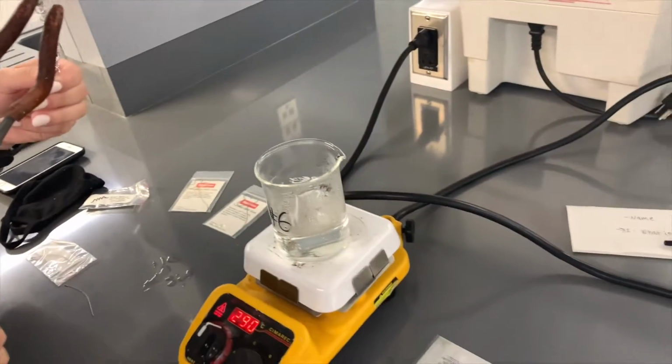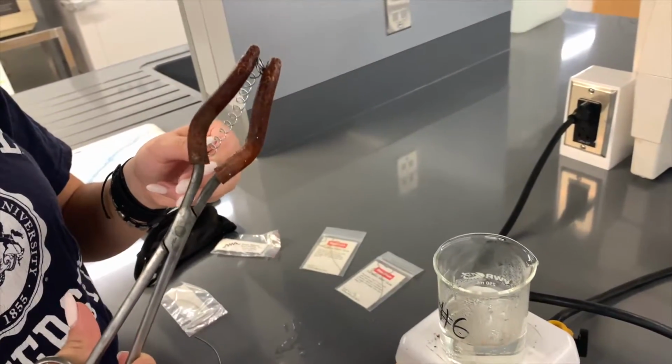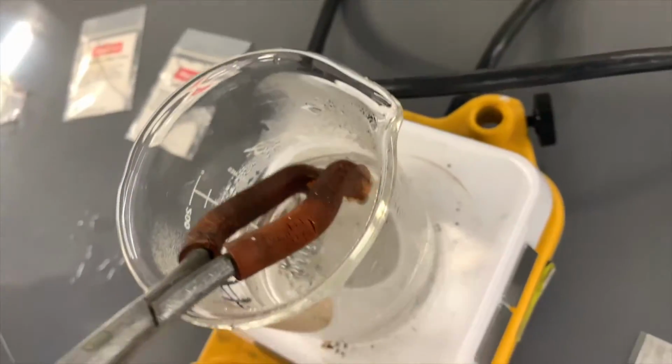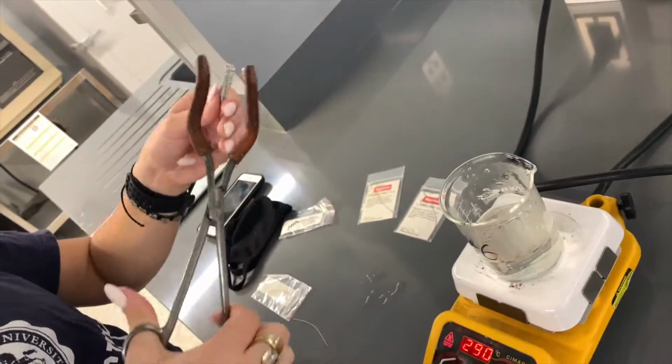So, here it is. Ta-da! Back to where it was. We can have a lot of different applications for this. For example, some of you might have glasses, and let's say a brother or sister, or even you accidentally bends them out of shape. If they were made out of shape memory alloys, we could put them back in hot water and they'd go back to how they were.